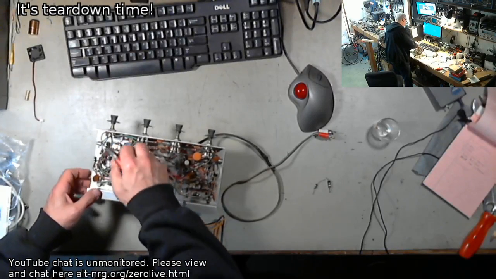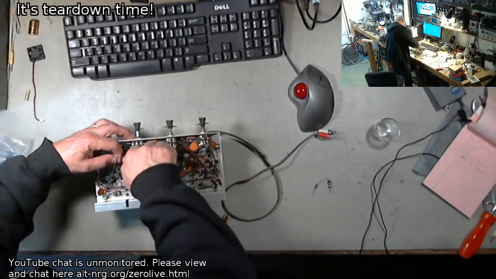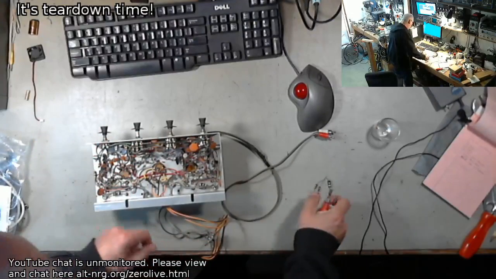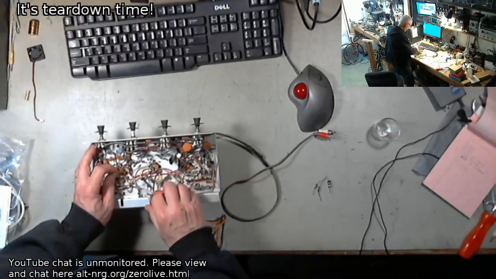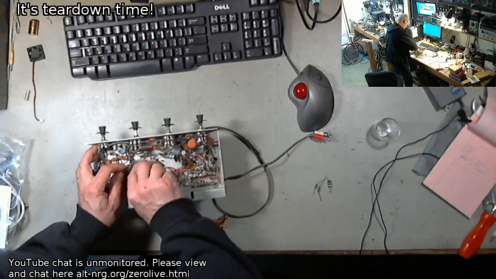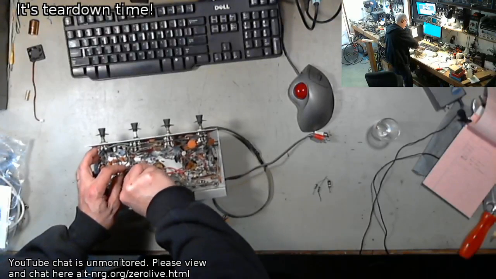They called me gold member. But this whole chassis is built like a tube amplifier. It's pretty funny. It really is.